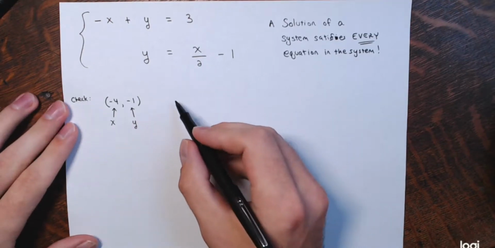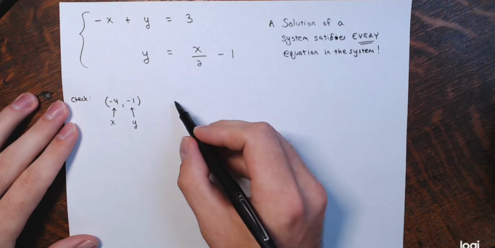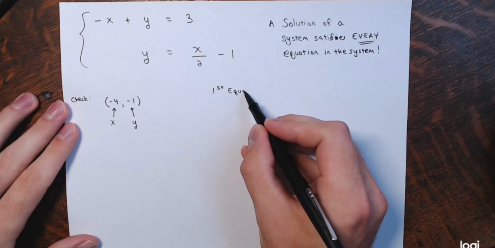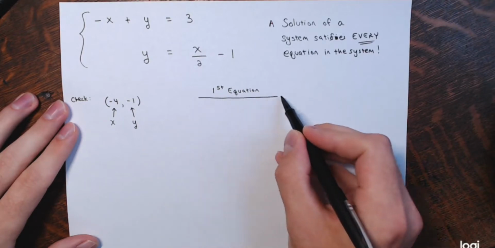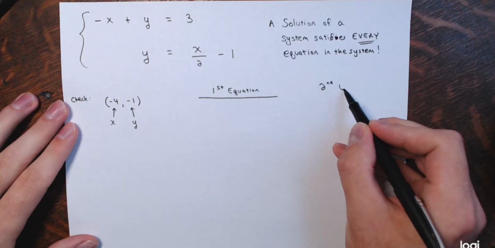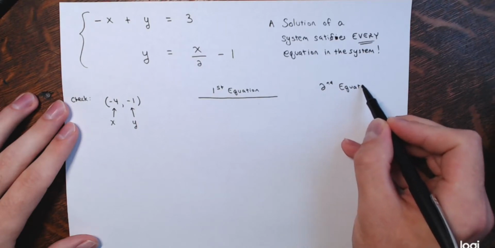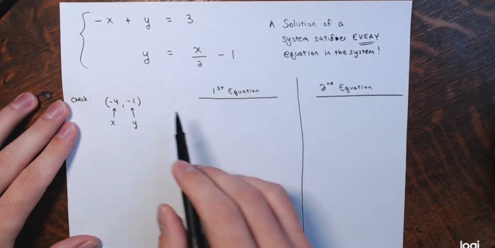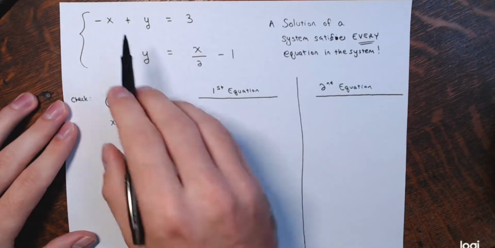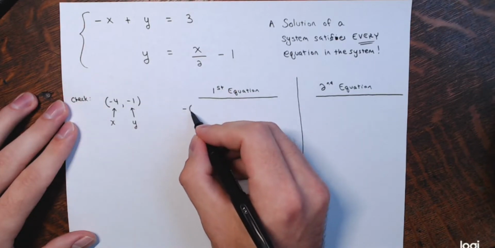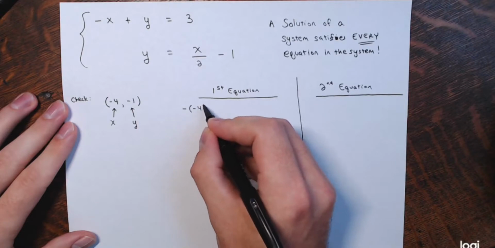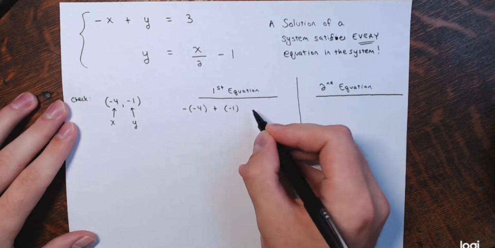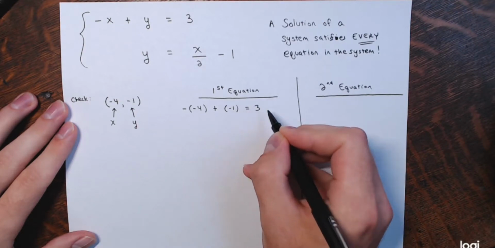Alright, well, let's see. I'll write first equation, second equation, and make a little column here. So when x is -4, y is -1. First equation: we have the opposite of x, which is 4, plus y, so plus negative 1. Is that equal to 3?